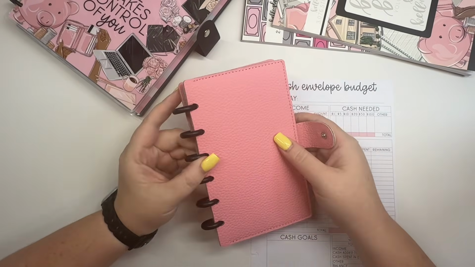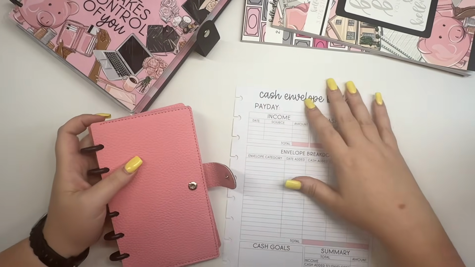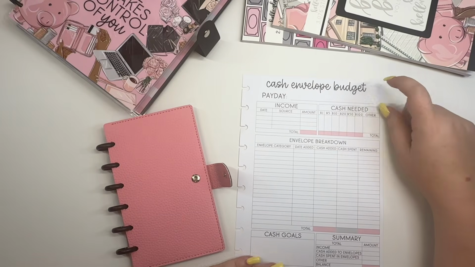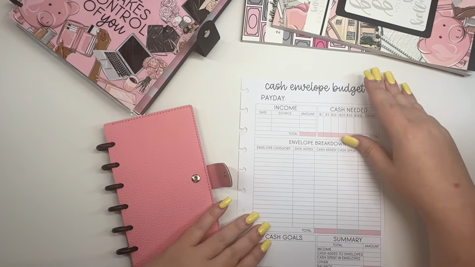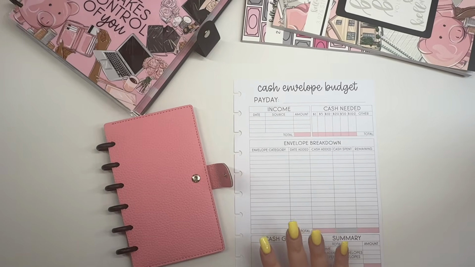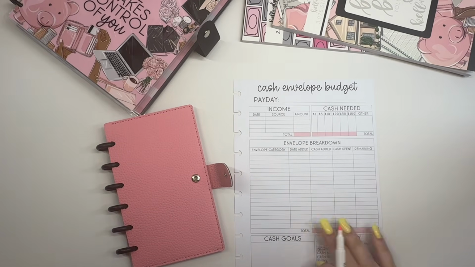Our cash envelopes released today as part of our budget release, and we have this expansion pack that has 25 cash envelope budget sheets. They are front and back, and I'm going to show you how to set these up. So let's start with payday.